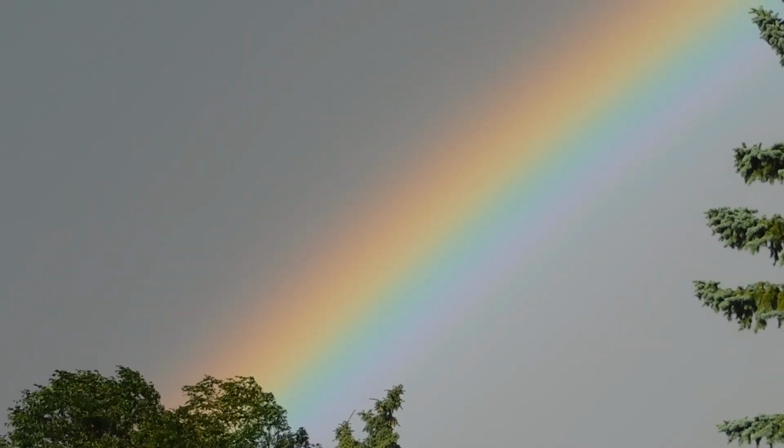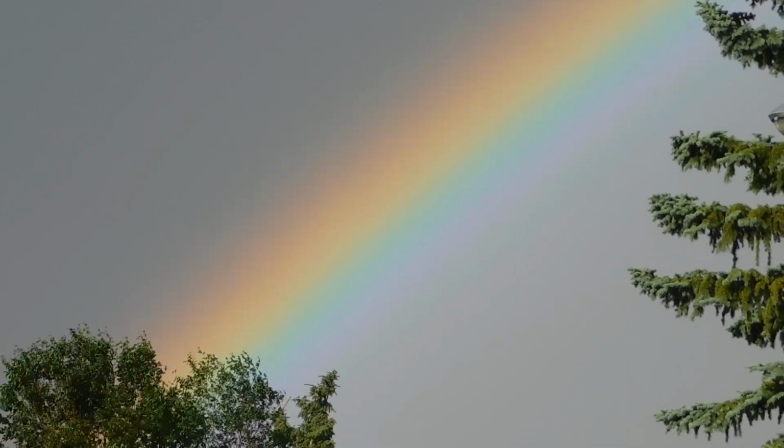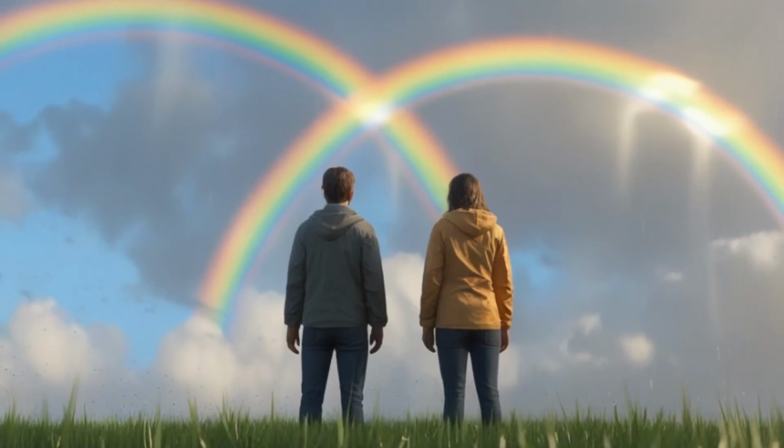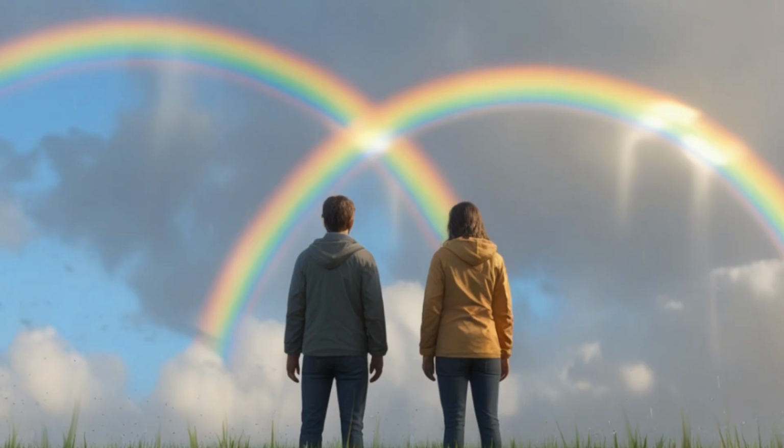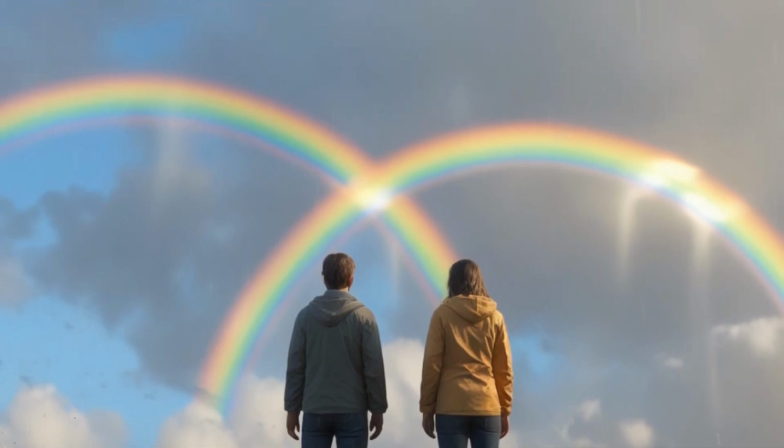Every raindrop is sending out all these colors, but your eyes only catch the ones coming at just the right angle. So in a way, you're seeing your own personal rainbow. No two people ever see exactly the same one.